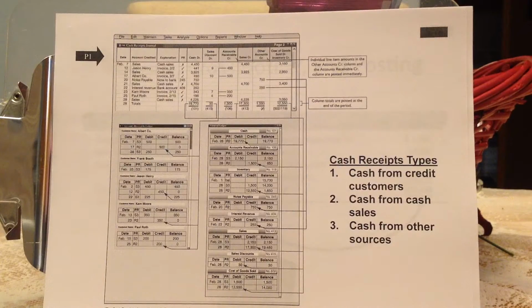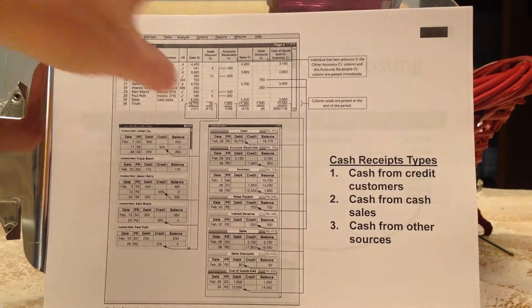The totals are all going to be posted at the end of the month, but in the subsidiary ledger, you're going to make sure you do it on a daily basis. So cash receipts types are cash from credit customers, cash from cash sales, and cash from other sources.